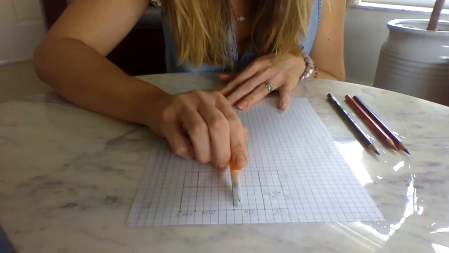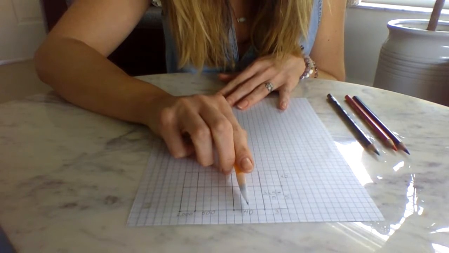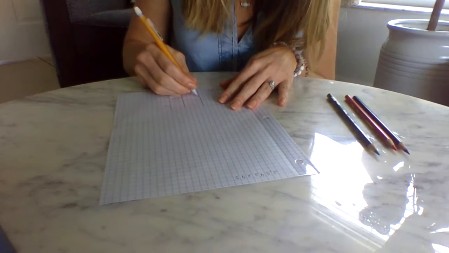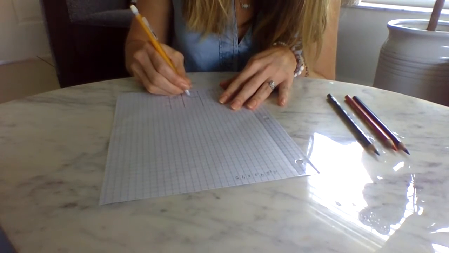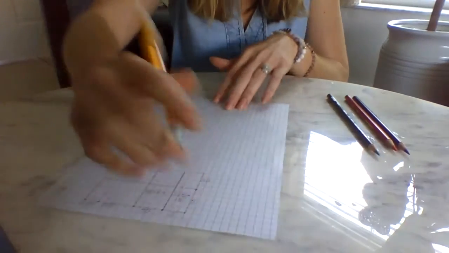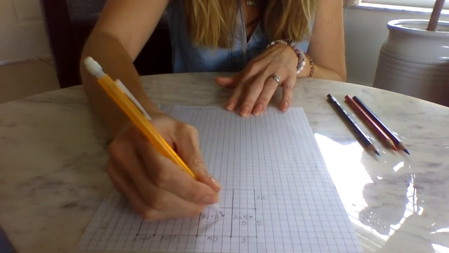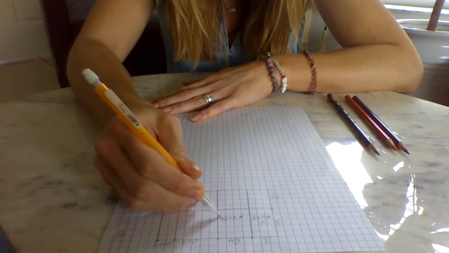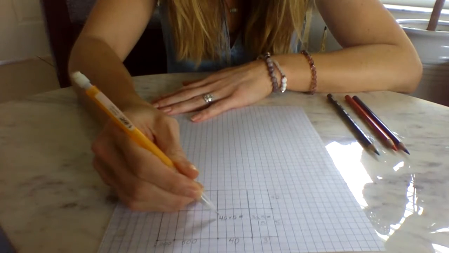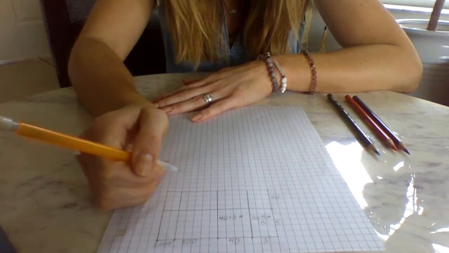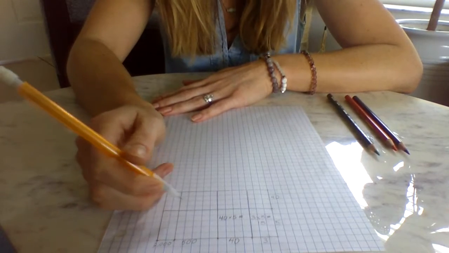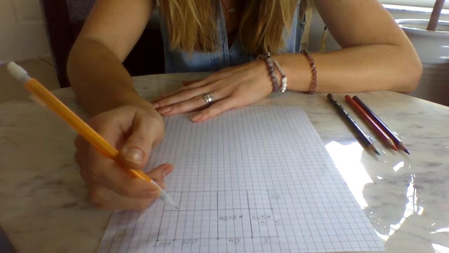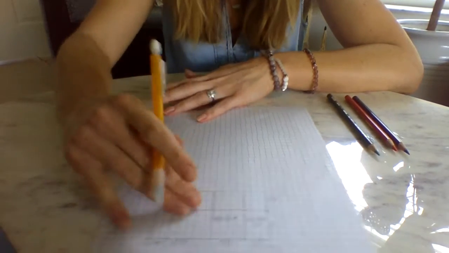Next, we jump over to this rectangle, the 40 times 5, and we'll write that down in that section. 40 times 5 equals. Now what we have to consider really is the number of tens, which is 4 times 5. So what is 4 times 5? It's 20.